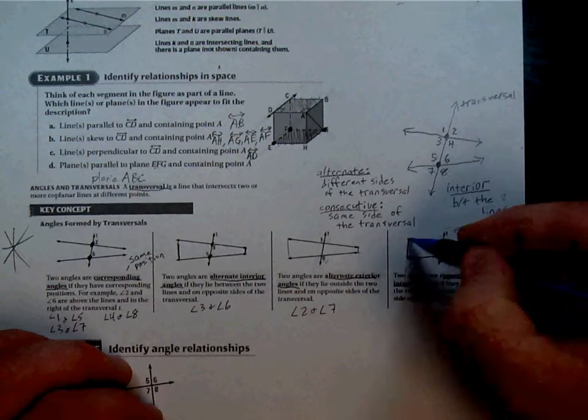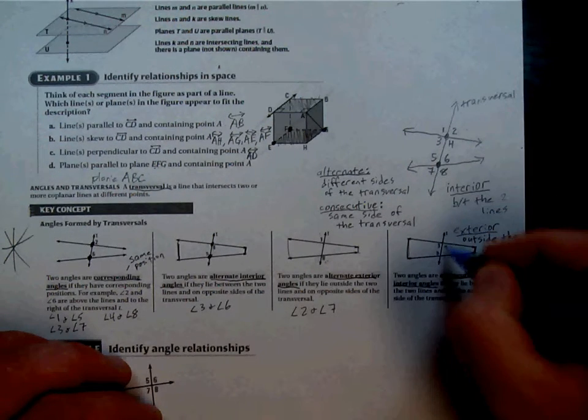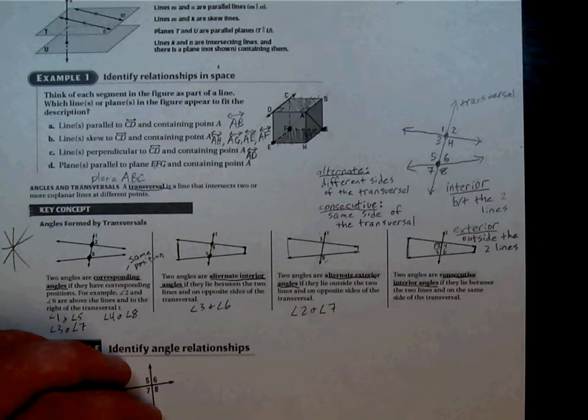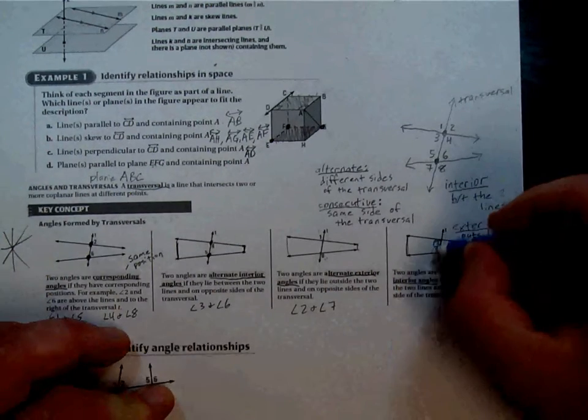So think about your house again. We're inside the house, so we've got 3, 4, 5, and 6 as options. So they went ahead and used 3. That's to the left of the transversal, and we want to be on the same side. So we stay to the left, just go to the other intersection point. So 5 is also to the left. So 3 and 5 is the pair that they give.